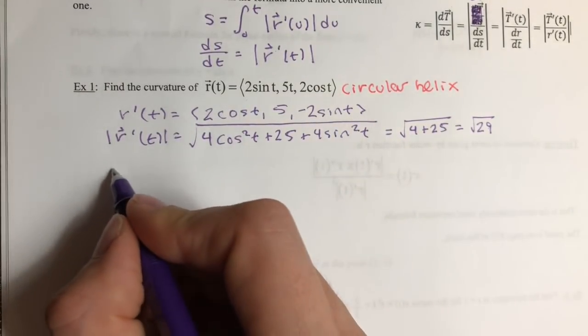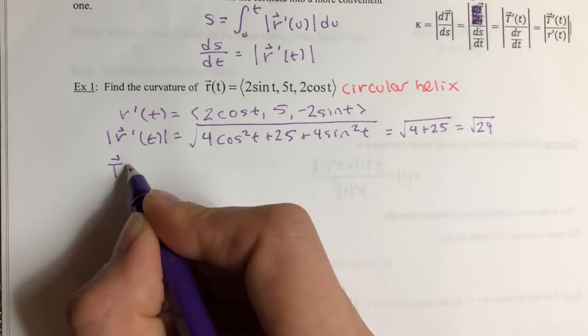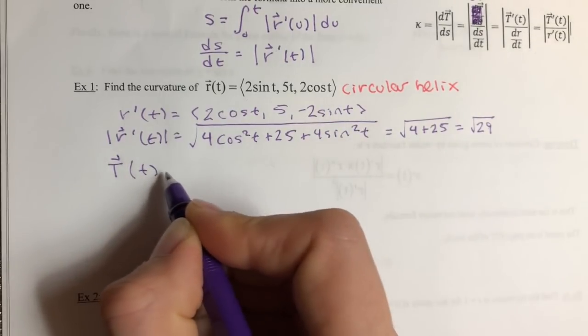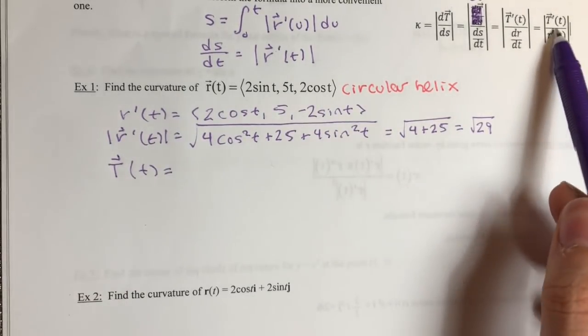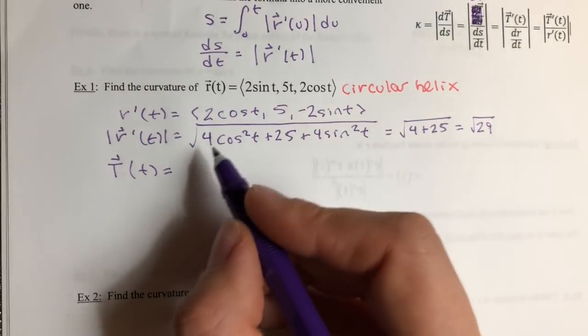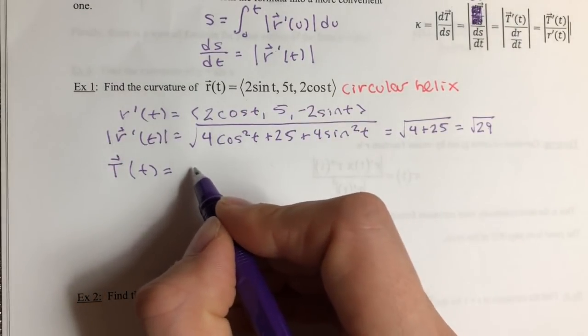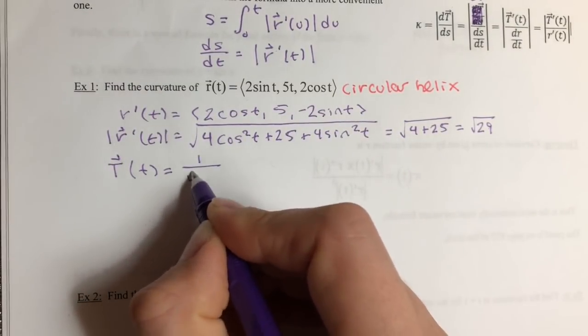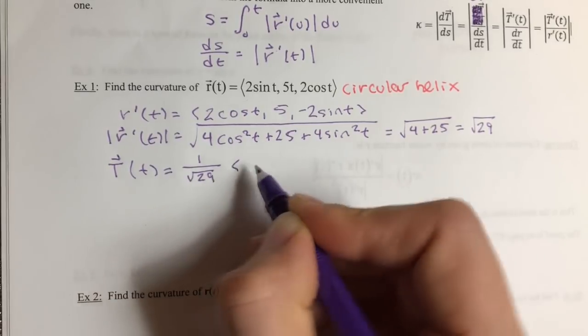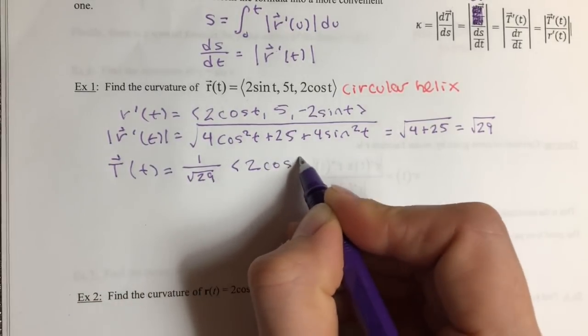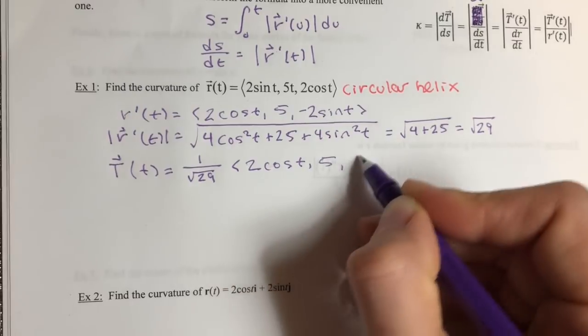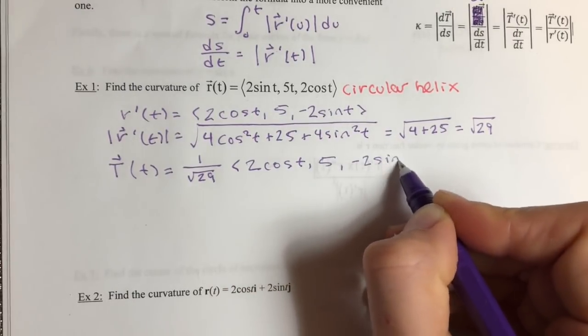That means that the unit tangent vector, which I will need, because I'm going to need to take the derivative of it up here. I need it in general. Okay, will be 1 over the square root of 29 times 2 cosine t, 5, negative 2 sine t.